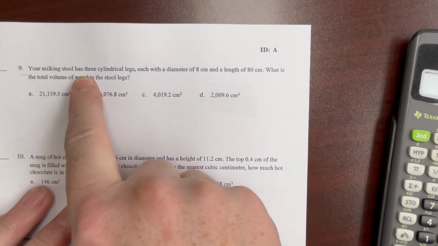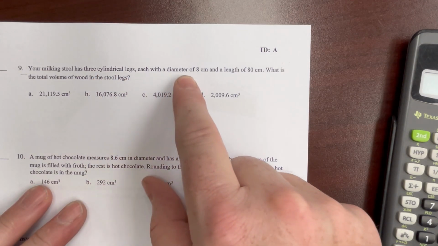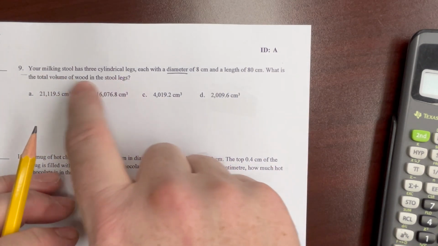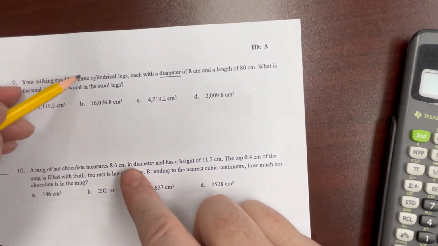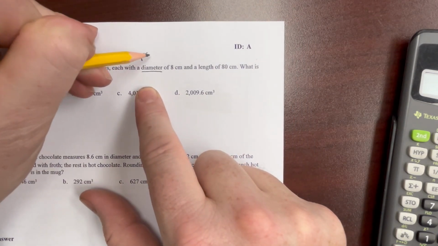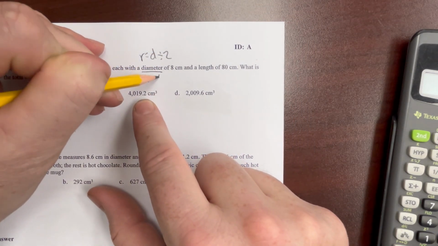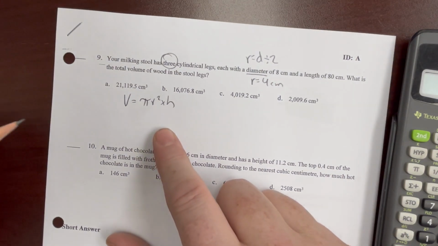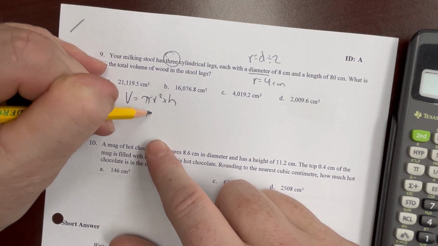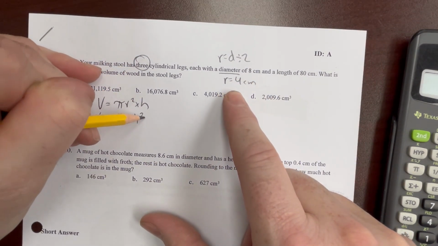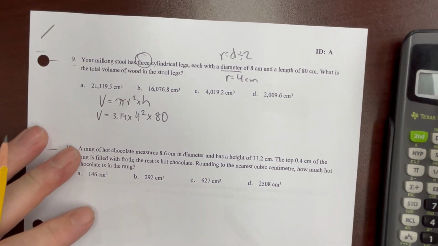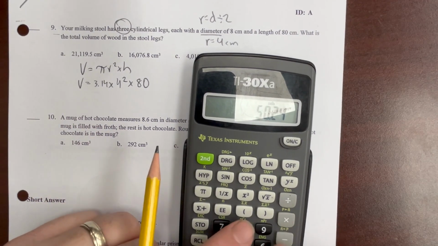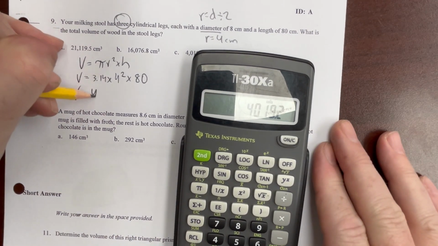Number 9, your milking stool has 3 cylindrical legs, each with a diameter of 8 centimeters and a length of 80. What is the total volume in this stool's legs? So there's 3 legs. Radius equals diameter divided by 2, so the radius is 4. Volume equals pi r squared times height. So the volume equals 3.14 times radius of 4 squared times the height of 80. 3.14 times 4 squared, which is 16, times 80, which is about 4,000.